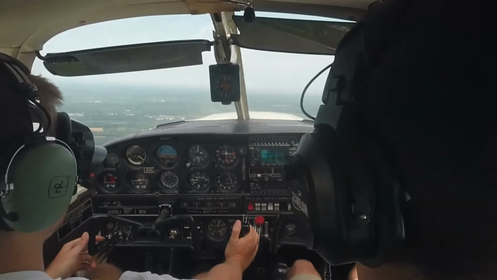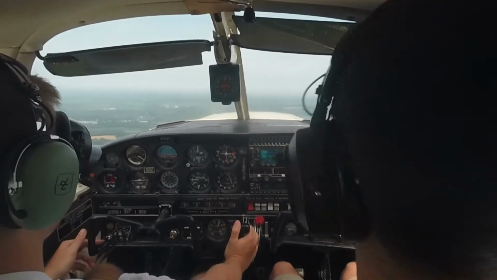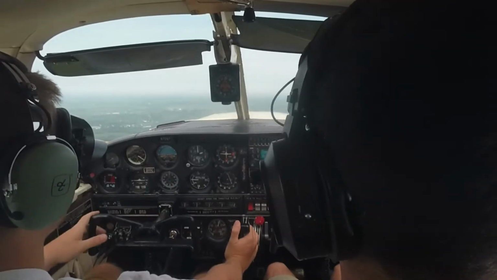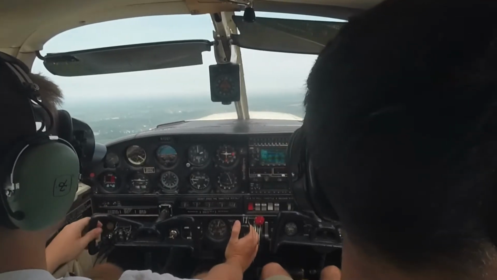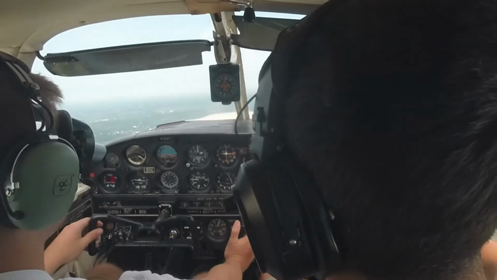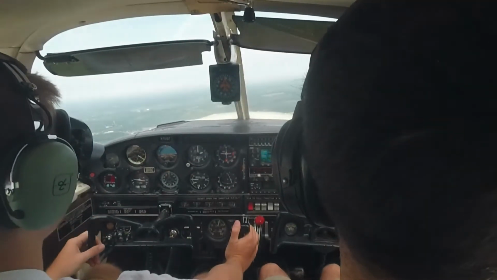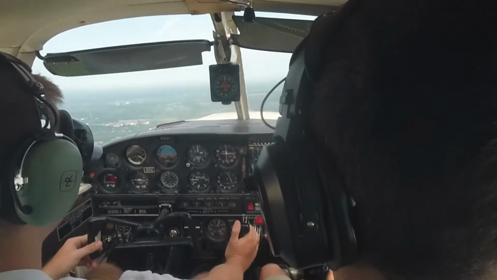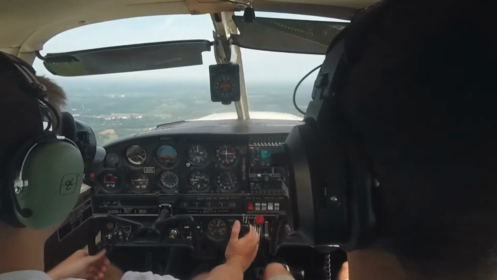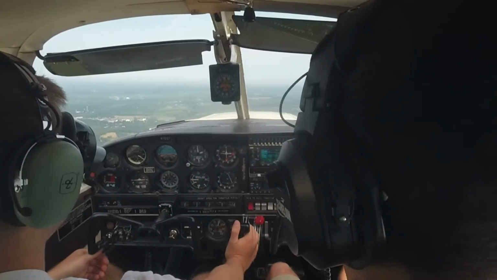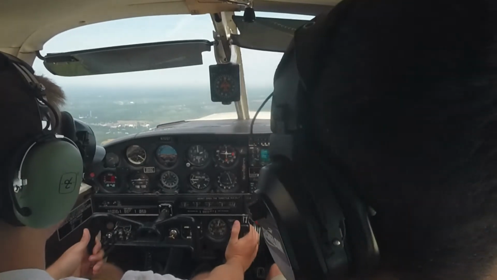Oh, so try it again. Rochester approach Cherokee 701 Delta Tango is inbound to land 2,000. So something like this, right? Rochester approach Cherokee 701 Delta Tango is approximately 6 miles south of the field, 2,000 feet with information Bravo inbound to land.